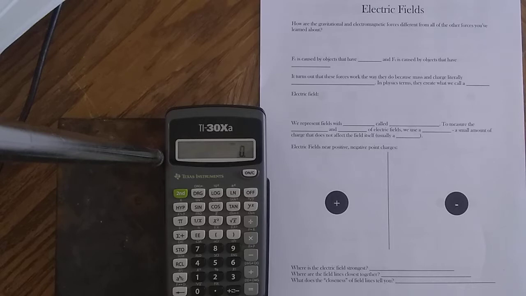We're talking about electric fields today, okay, electric fields. Now, to start talking about electric fields, we gotta go back and talk about the electrostatic force. I know it says electromagnetic there, sorry. Electromagnetic is the right word, but I know you guys are used to electrostatic. We're gonna talk about that and the gravitational force.